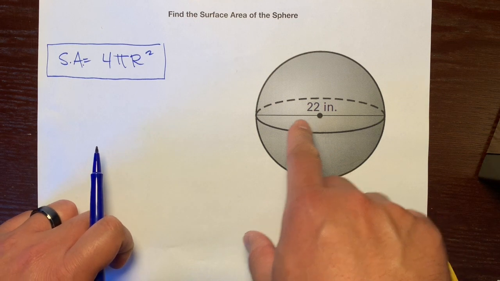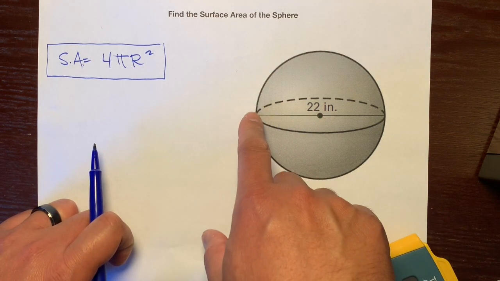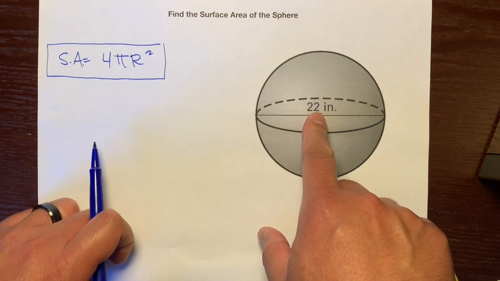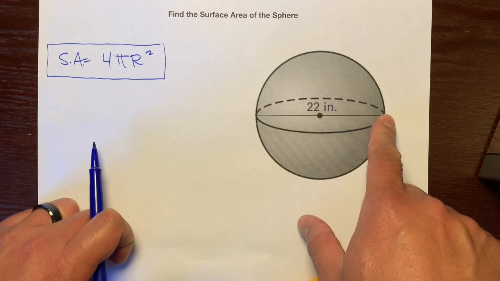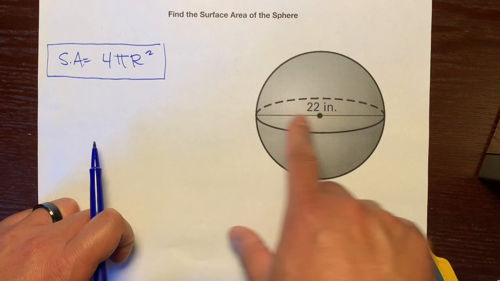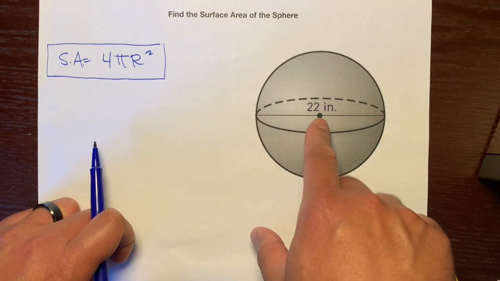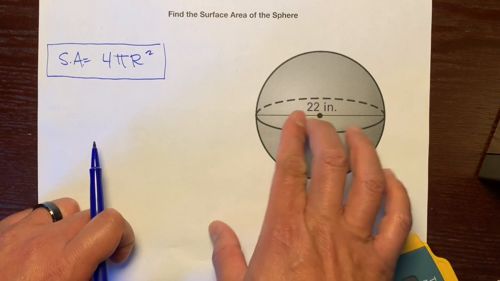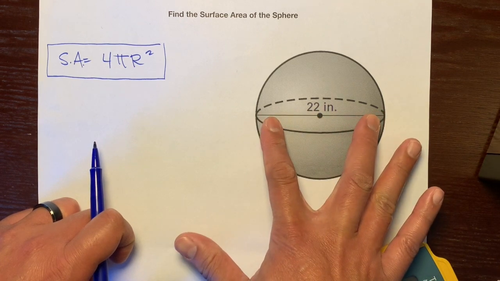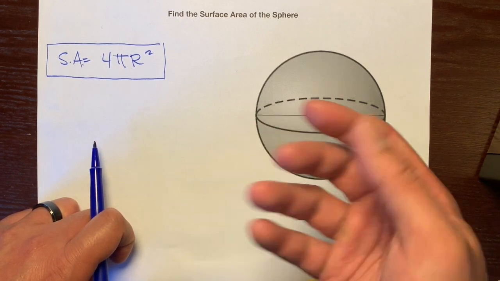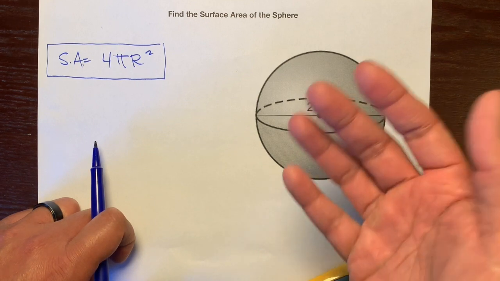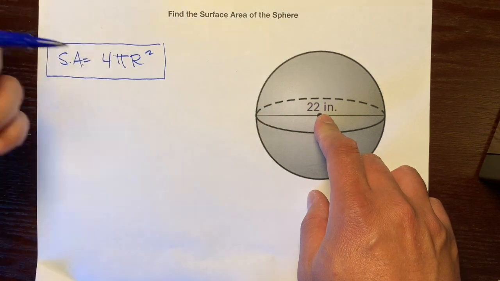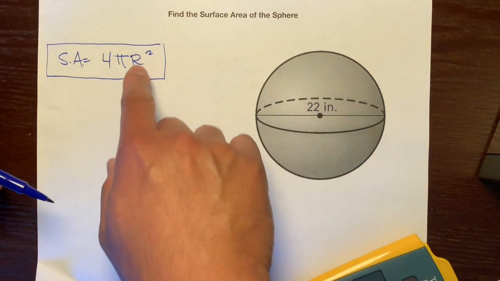Whenever you see a line that goes from a point on the sphere and straight through the center, or the core, all the way to the other side, that wouldn't be the radius. That would be the diameter. That would be 2 radii that go through the center. How much longer is the diameter than the radius? It's twice as much. So we only want from here to here. That would be 11. So our radius would be 11.